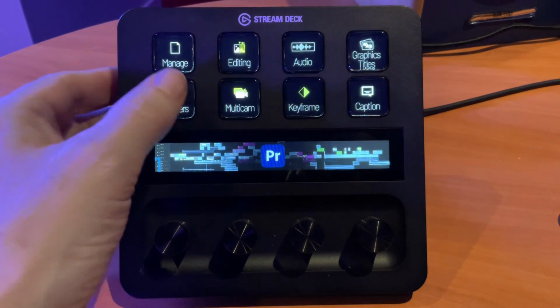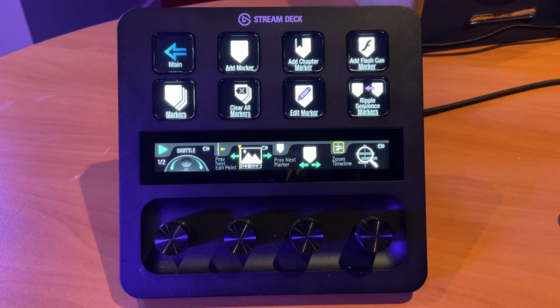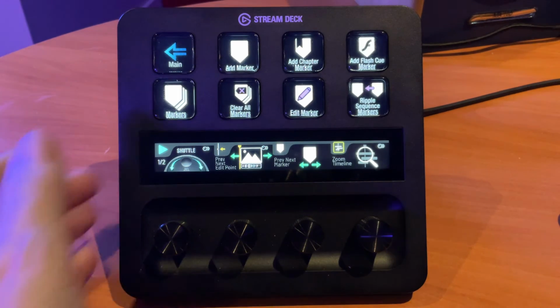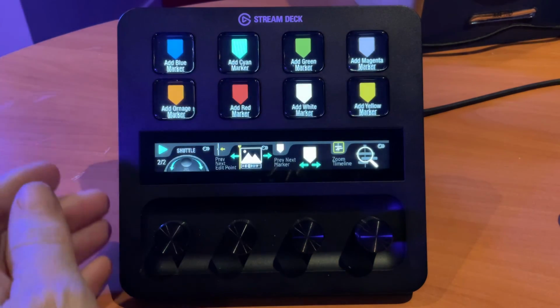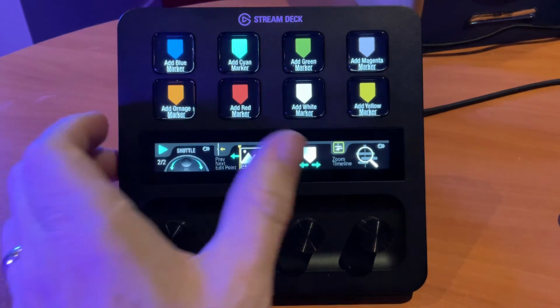We can enter into markers. Now markers is going to give us a lot of the same dial strip functionality that we saw in editing. You can see the edit points, the previous next marker in the zoom timeline, and that's the same on the second page.